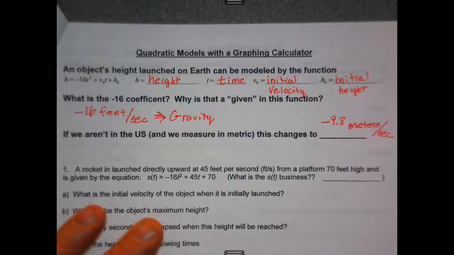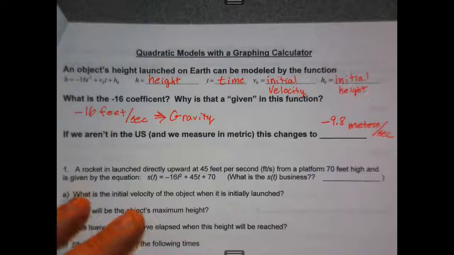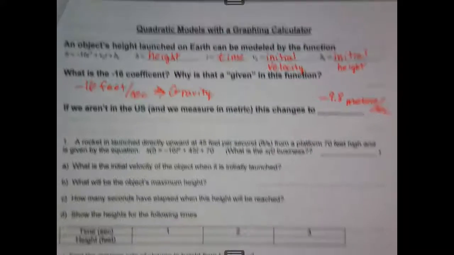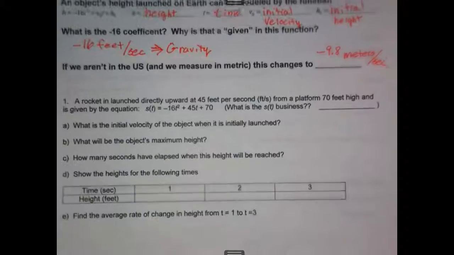I do have a pair of glasses here. Okay. All right, are you ready, kids? Here we go.